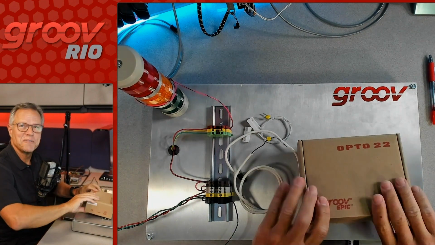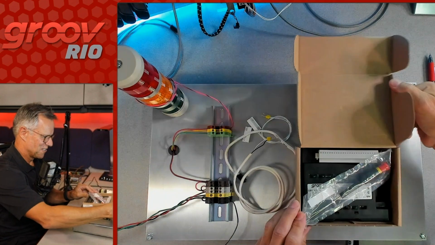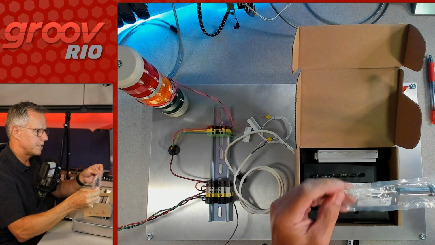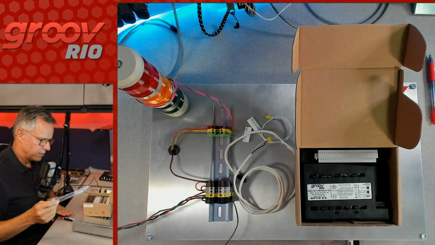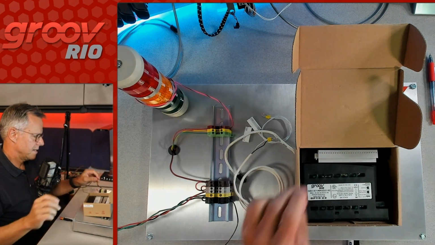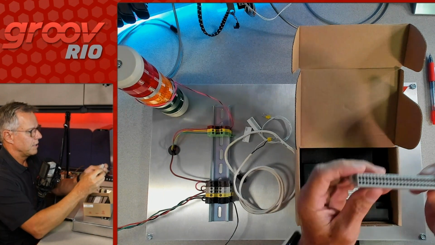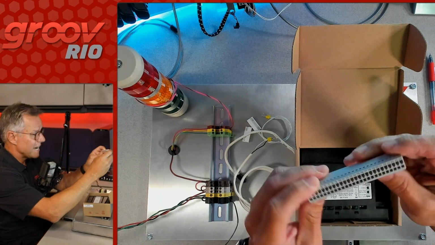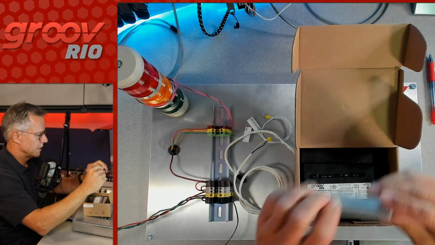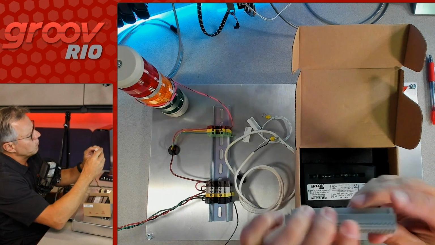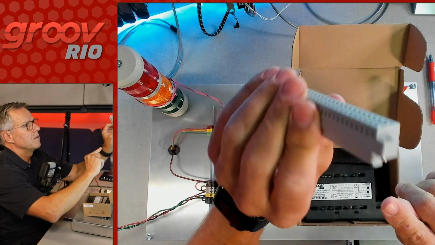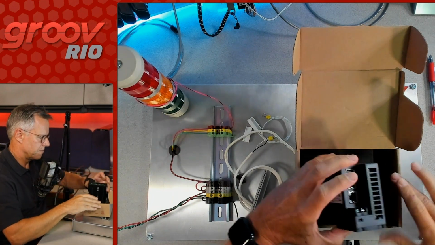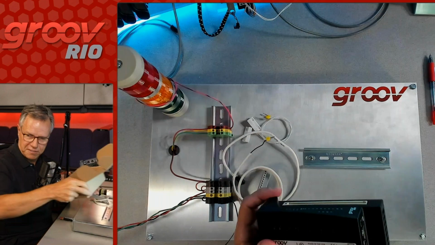So here's your first unboxing video for groov RIO. Let's take a look inside. First things first, we've got a nice little termination tool here in the bag. I've got my own sitting here on the desk, so I'll set that aside. Next thing I've got here is my terminal. So my terminal is a 26-pin terminal with a cage clamp design for the wiring. So we'll set that aside for a moment. Oh, one other thing that's kind of cool on there, single captive screw there for holding that down into the Rio. Okay, let's pull this guy out, discard the box.